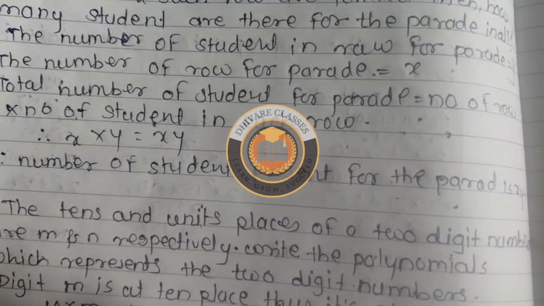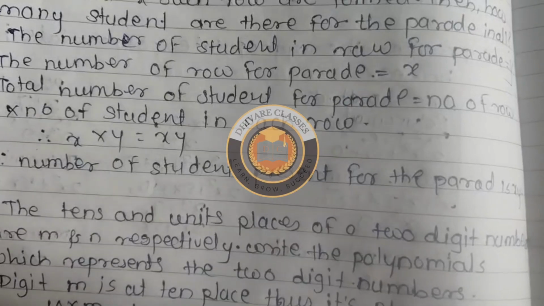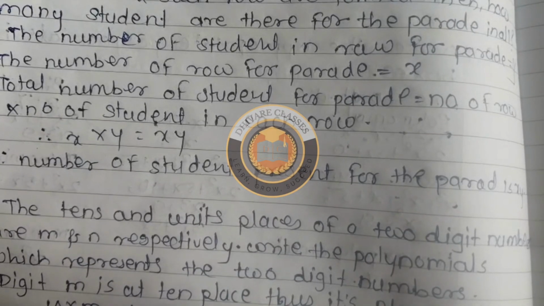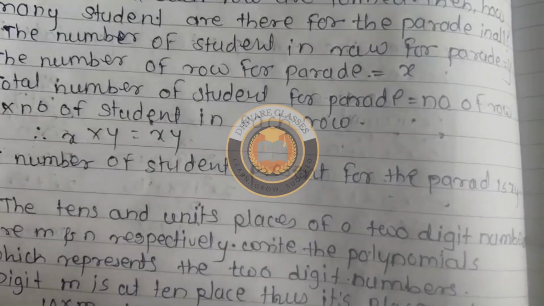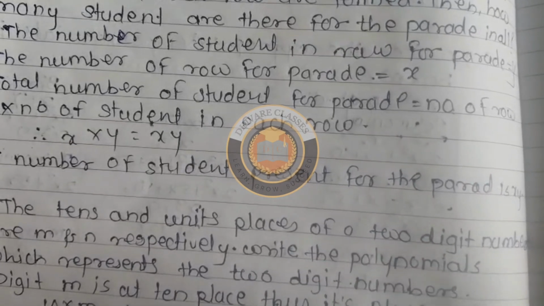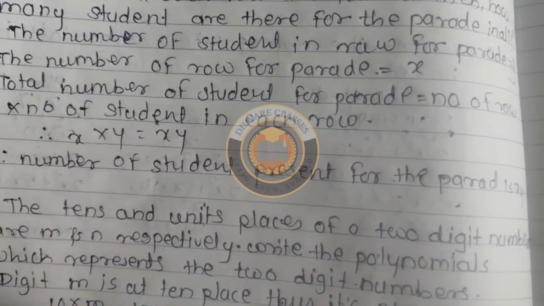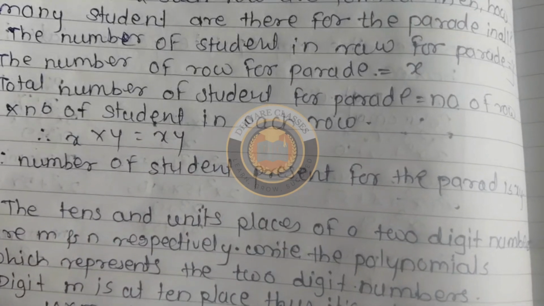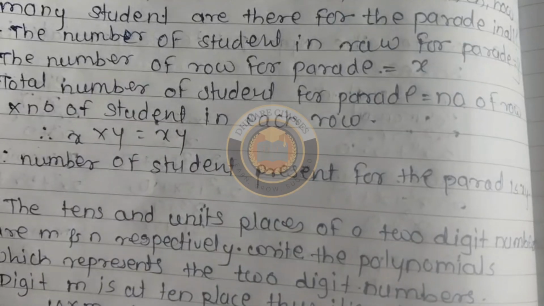Digit n is at the unit place, its place value equals n into 1 equals n.